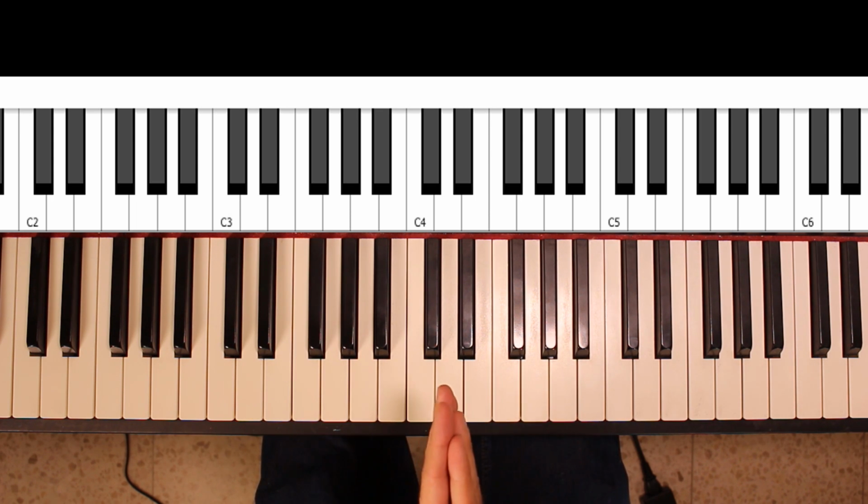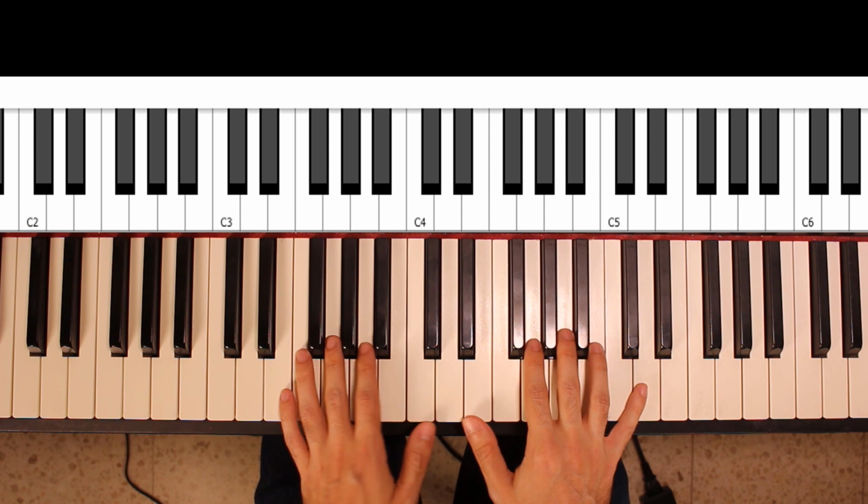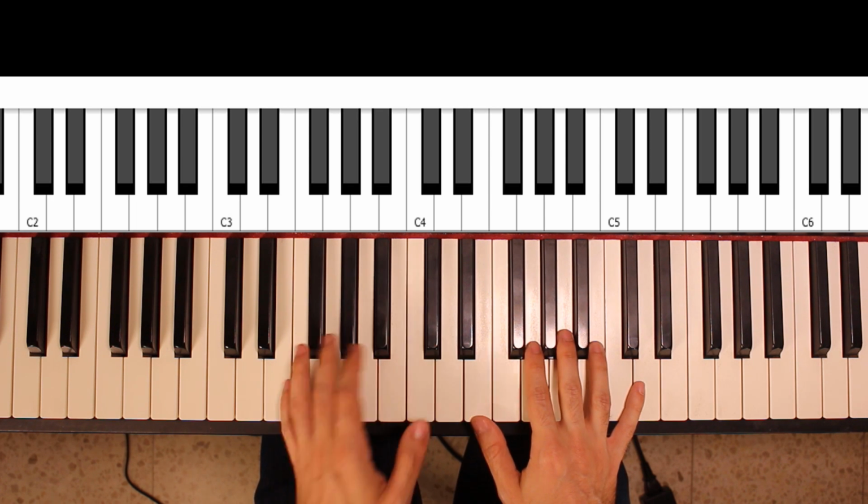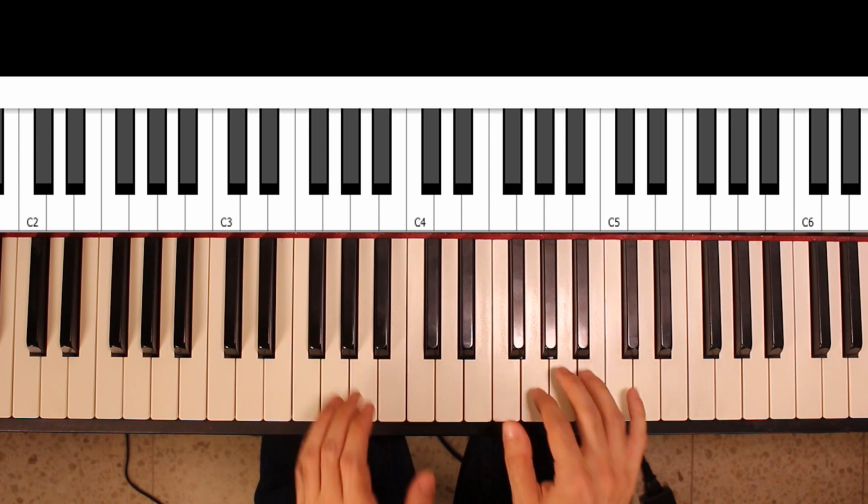chords. And my cats are actually fighting in the background, but don't mind them. They'll settle it between them soon enough.